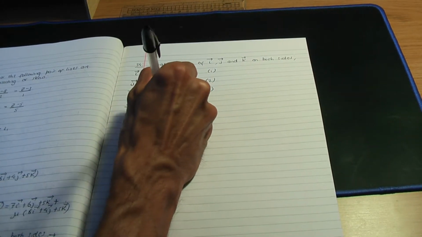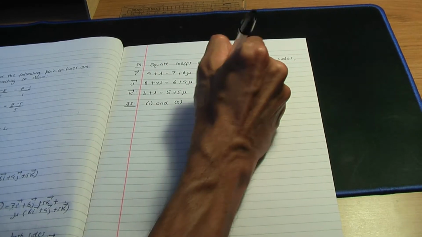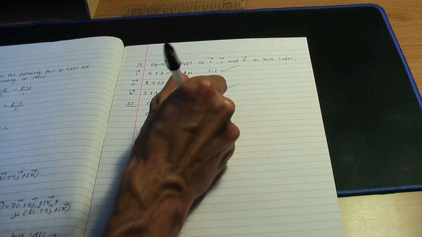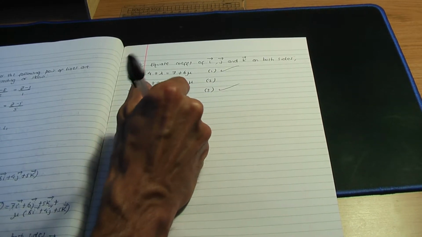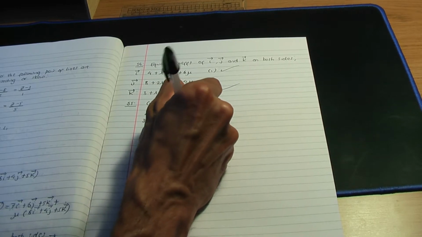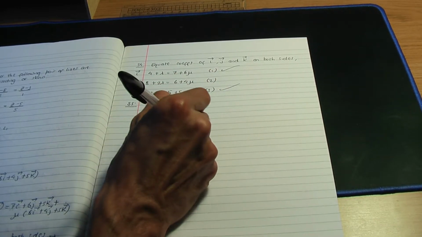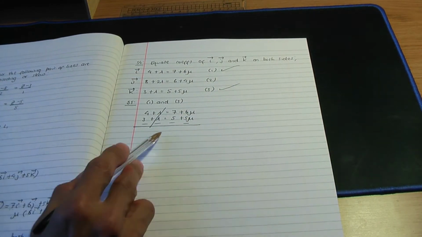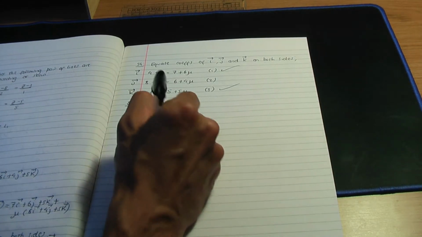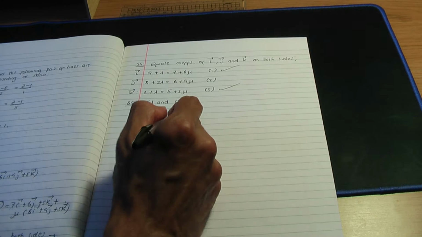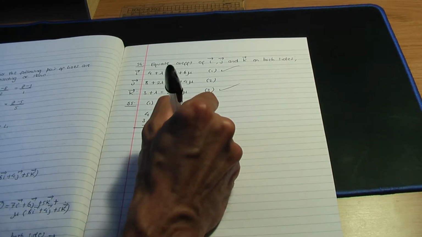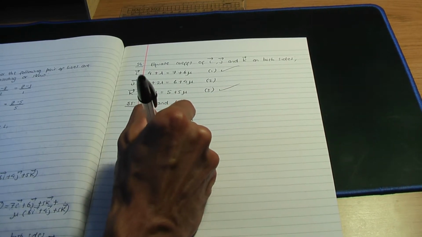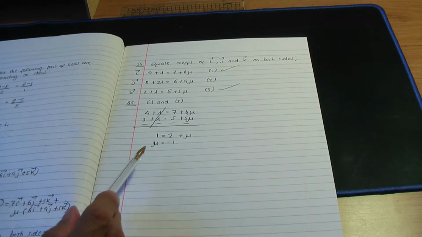So if I take 1 and 3, let's tick them. So 1 is 4 plus lambda equals 7 plus 6 mu. 3 is 3 plus lambda equals 5 plus 5 mu. So if I subtract them, the lambdas will be eliminated. 4 minus 3 is 1 on the left, 7 minus 5 is 2, plus 6 mu minus 5 mu is mu. So when I rearrange, mu is minus 1. Okay, so that's the value of mu.